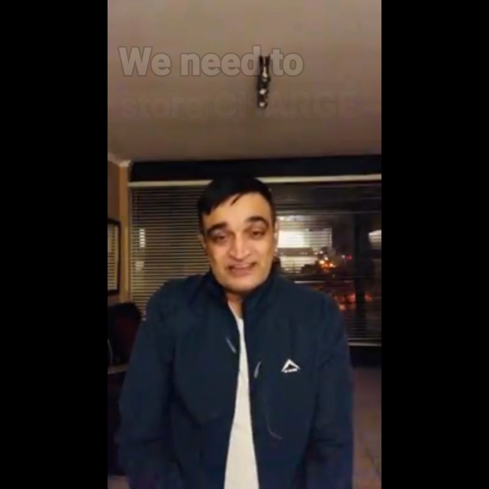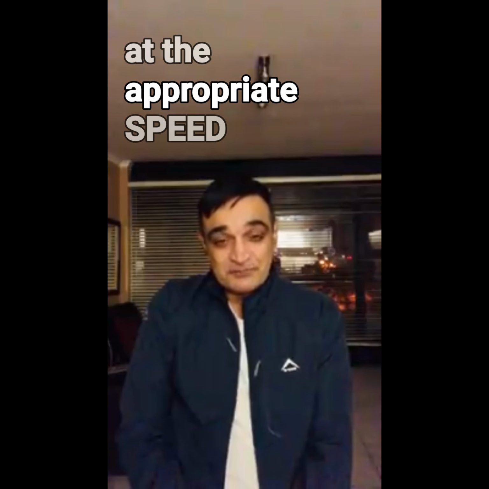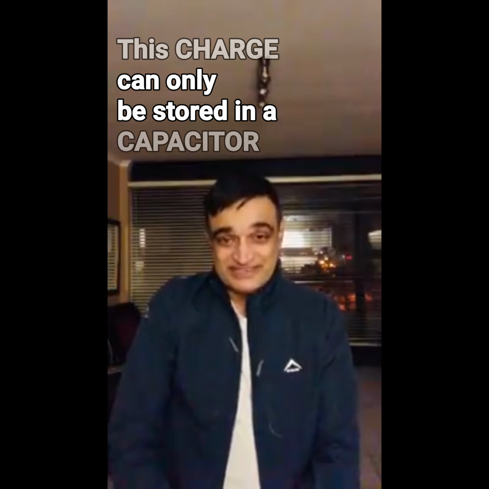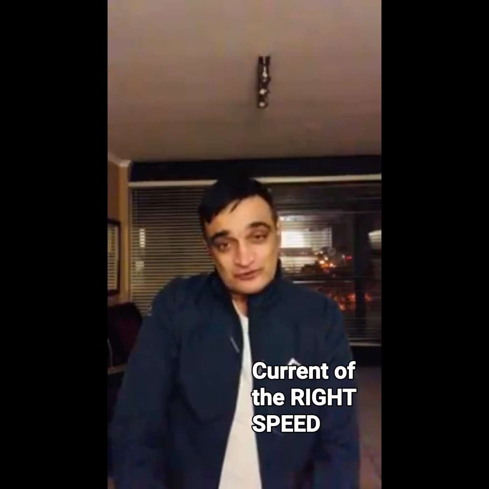And once that occurs, cardiac output is re-established and the patient survives, right? So now the thing is, how does this happen? We need to store charge in order to discharge current at the appropriate speed to convert that erratic electrical activity. Now, this charge can only be stored in a capacitor. It can't be stored in a battery because a battery will release it very slowly and it won't be effective. With the capacitor, it will release the charge quickly and it will enable the current of the right speed to convert that erratic electrical activity.